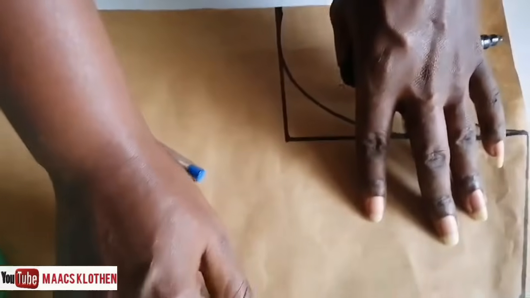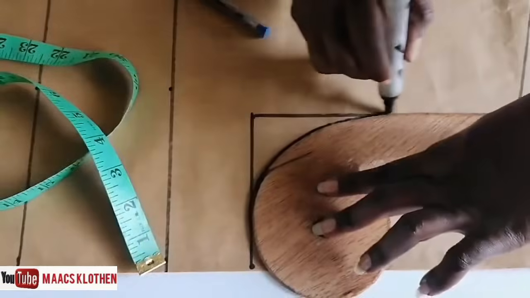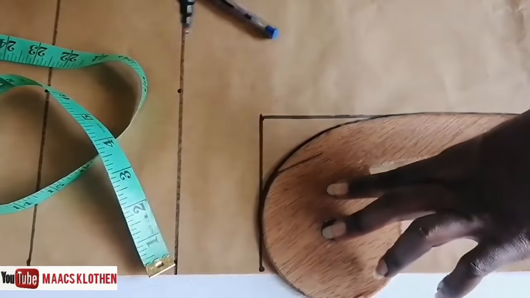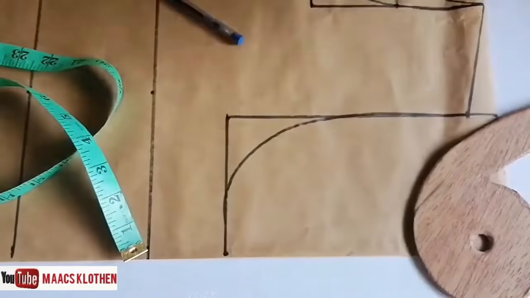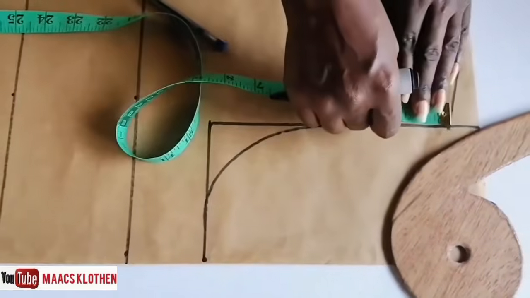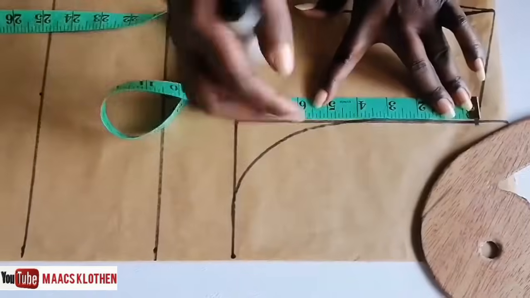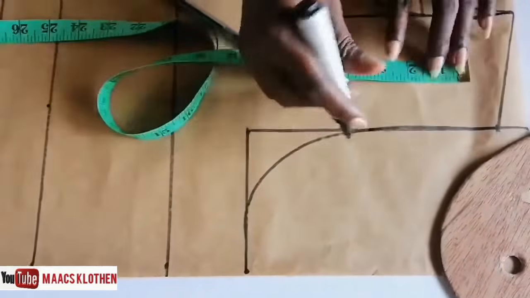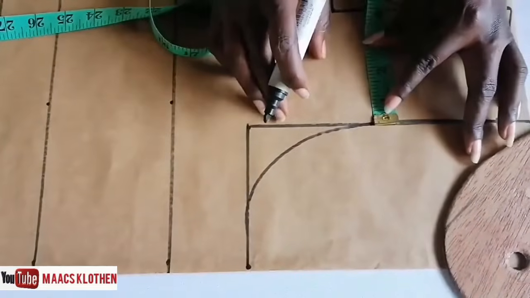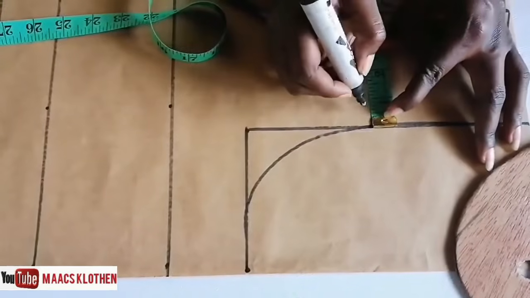Then we are also going to draw the armhole shape, very necessary. And then from the armhole shape, from where we came down by 1 inch, we are going to determine the front armhole. And so you measure there what you get, that is 8, you divide it into 2, making 4. Then you go in by half an inch, that is 0.5.